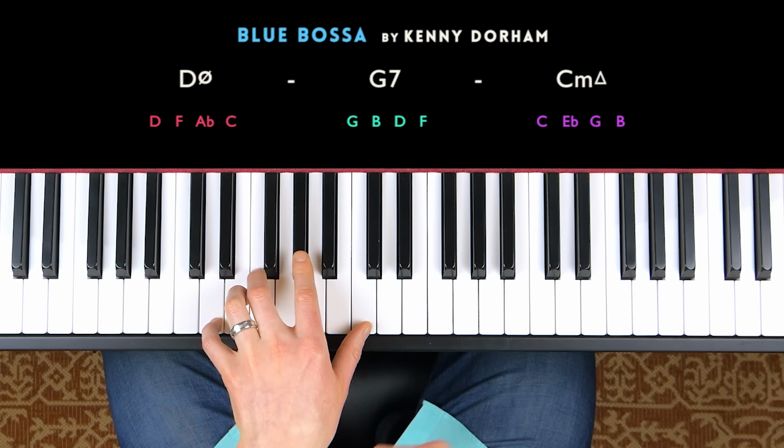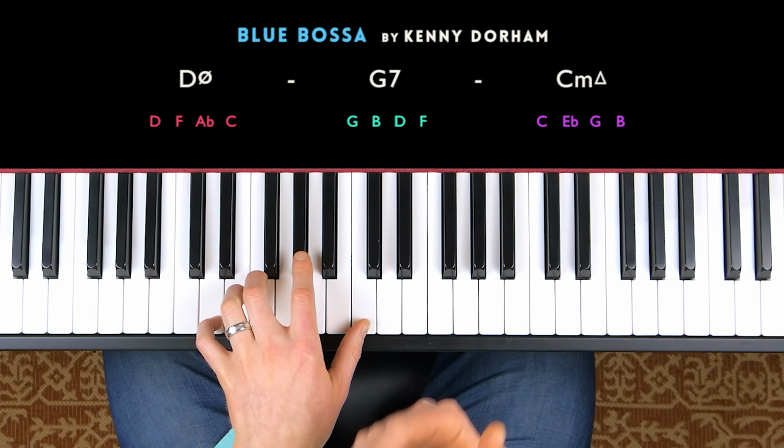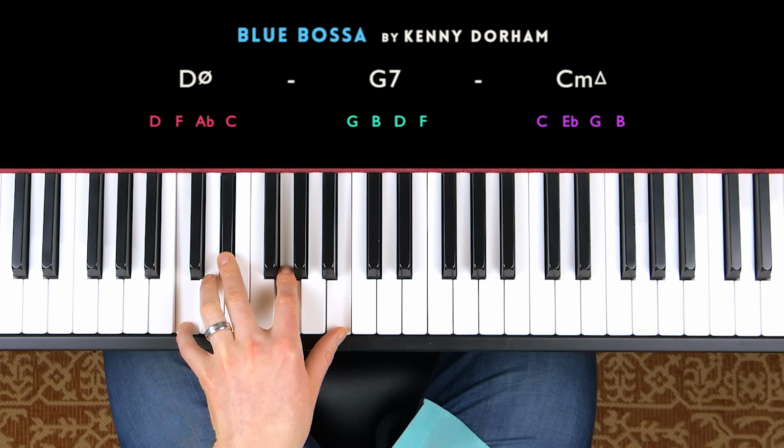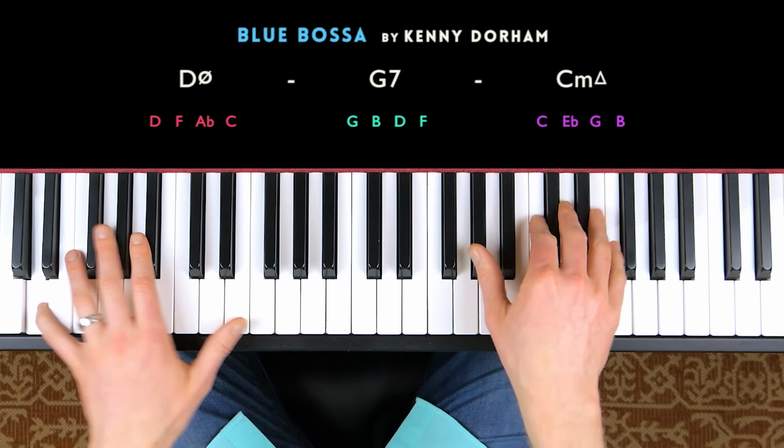So that was a minor 2-5-1 in our key that we're already in of C minor: D half diminished, G dominant 7, going to C minor major 7.